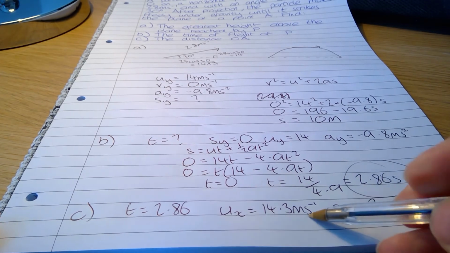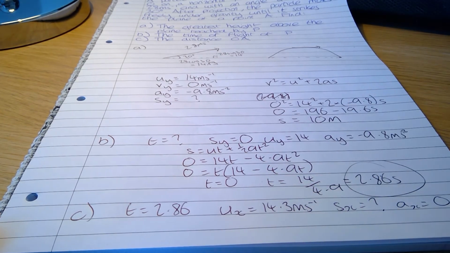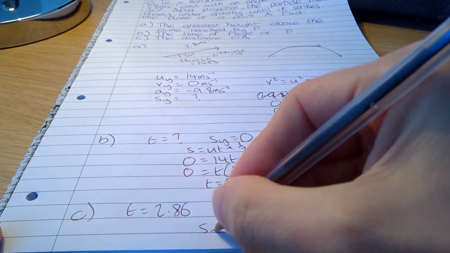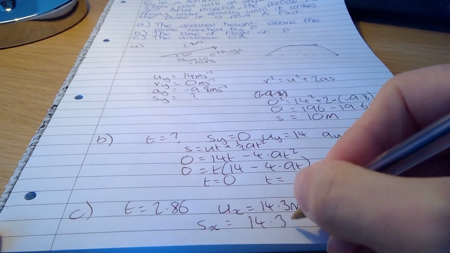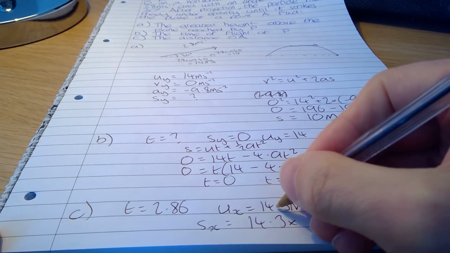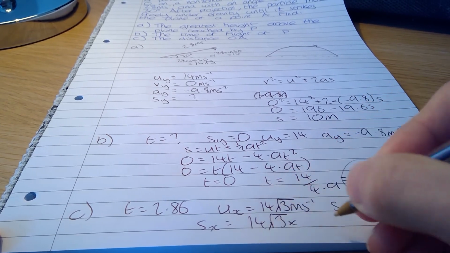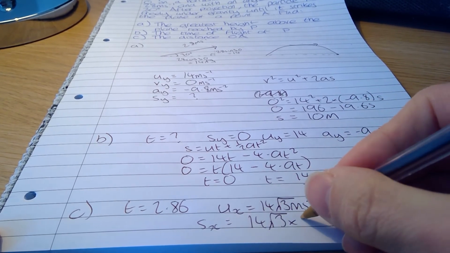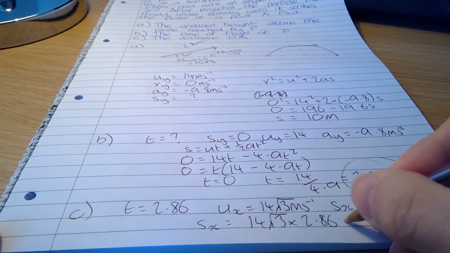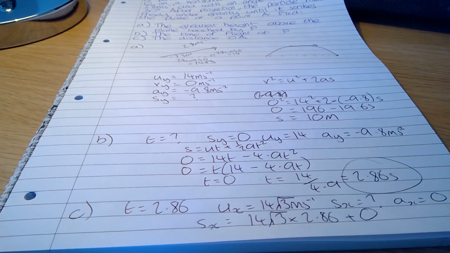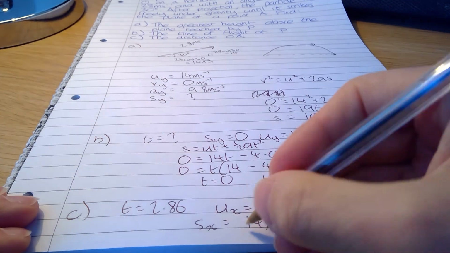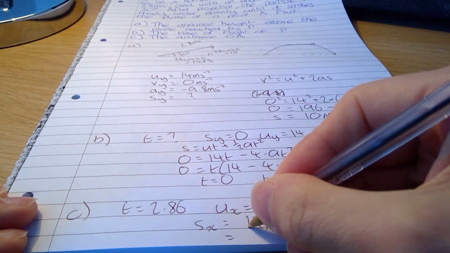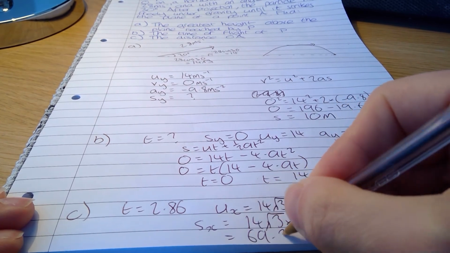So we're going to use the same equation, s equals ut plus a half at squared. So s_x is just going to be 14 root 3 times 2.86, add 0 because there's no acceleration. Okay, and then that comes to 69.3 meters, which is then our answer.